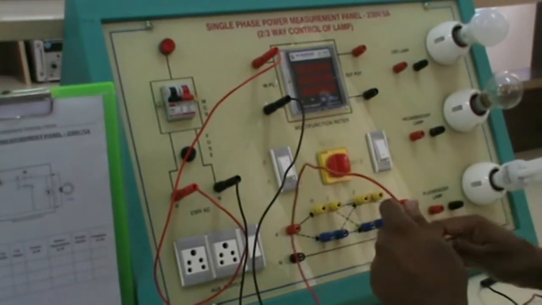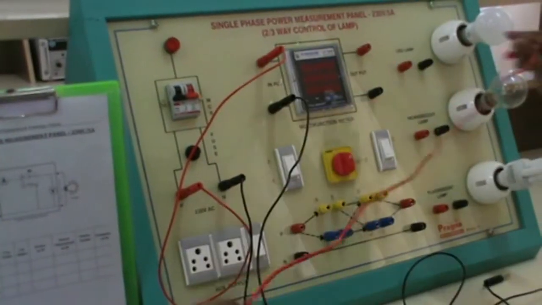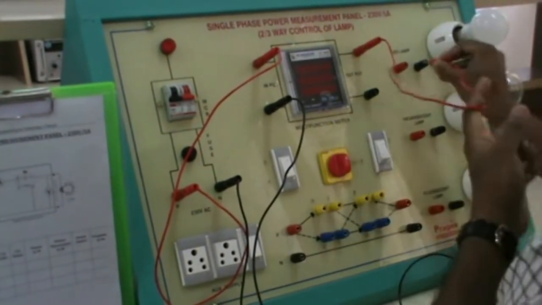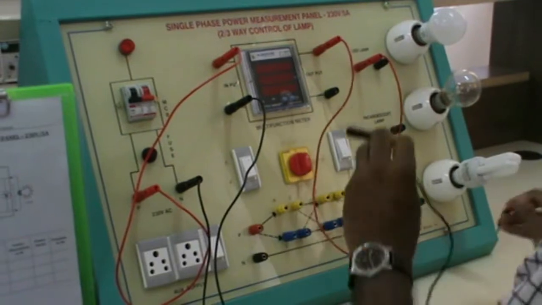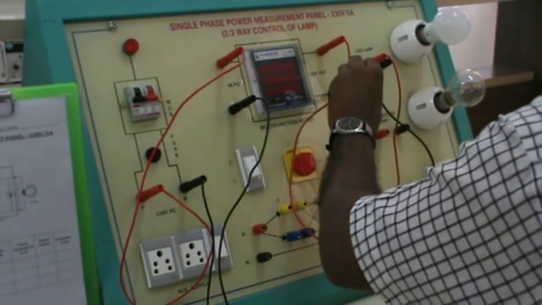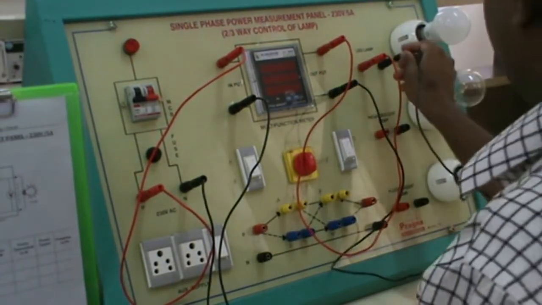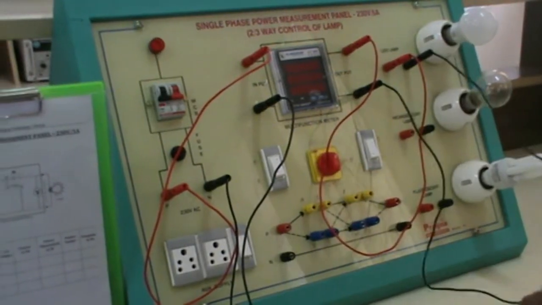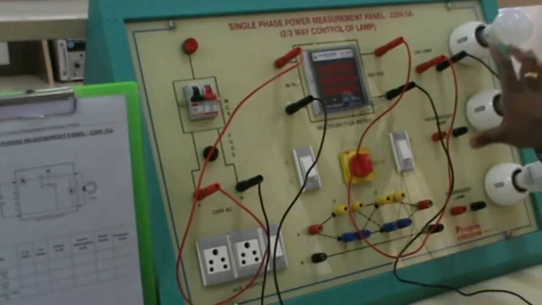Then the output of the multifunction meter is connected to one end of the lamp, red to red color. Then another point is connected to the other point of the load side, that is, black to black. Now the connection is ready.